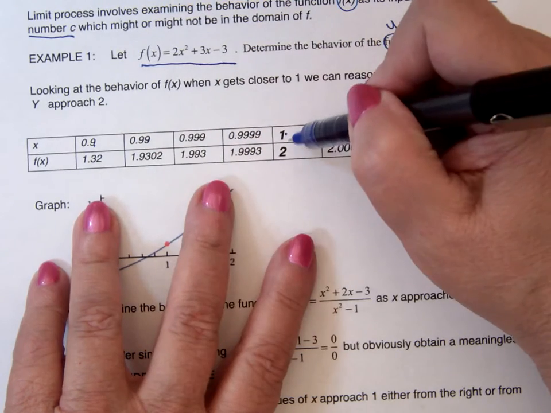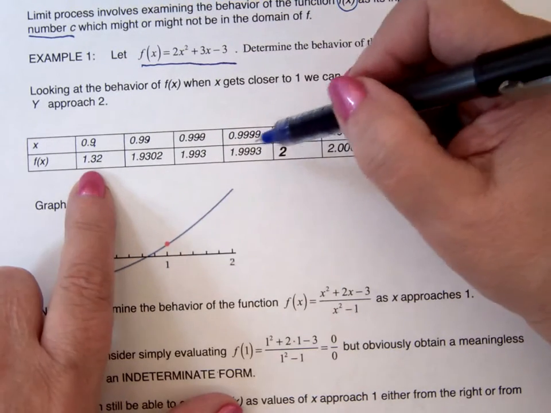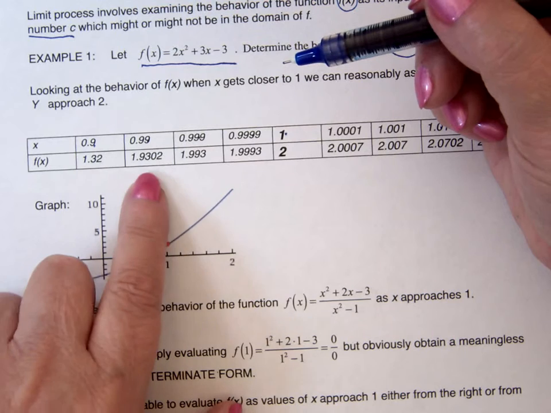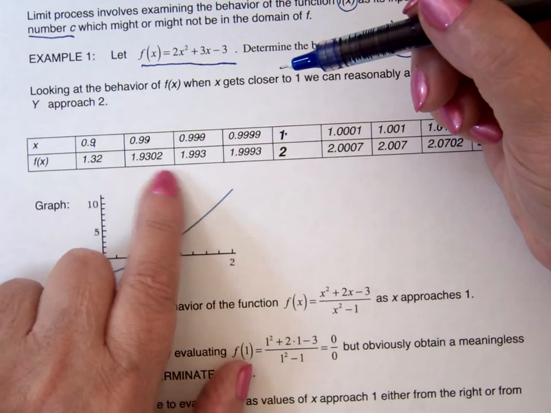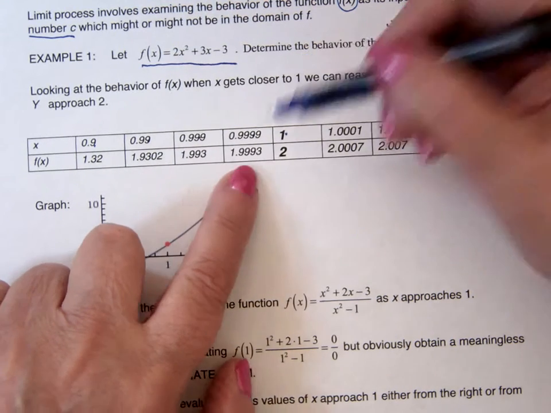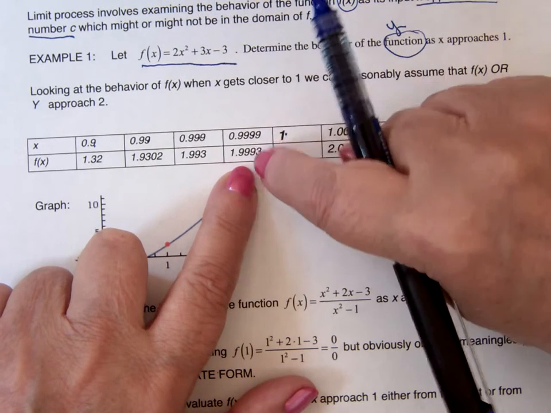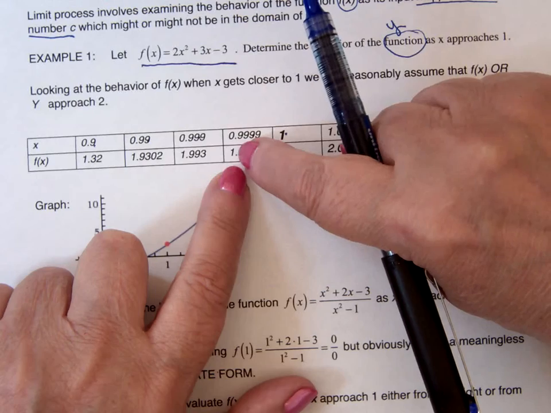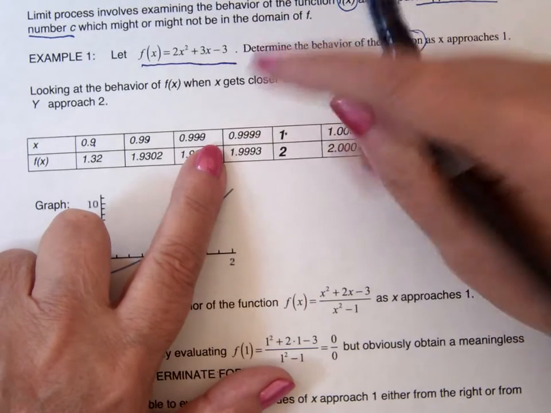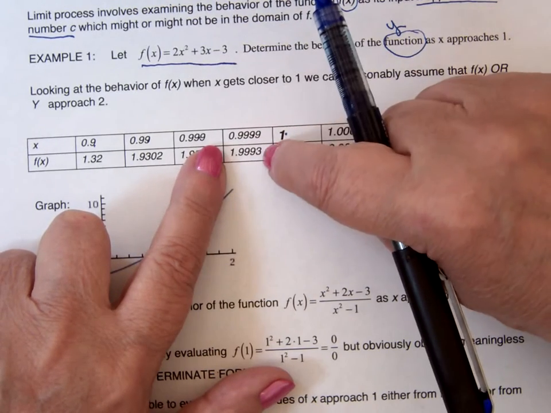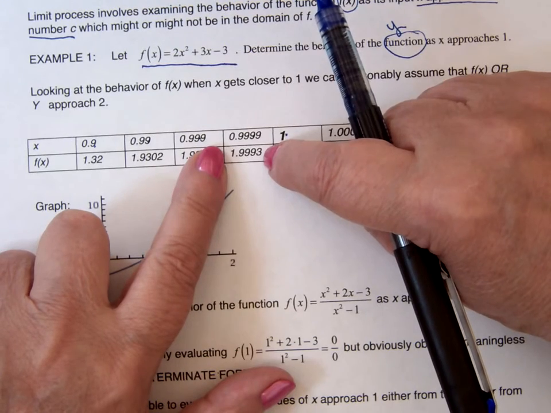As x moves closer to 1, I notice y here is 1.32, 1.932, 1.993. Each time I add a 9, I'm getting a 9 in front of another 9 behind the 1. So it's pushing it until I have 1 and a bunch of 9s.